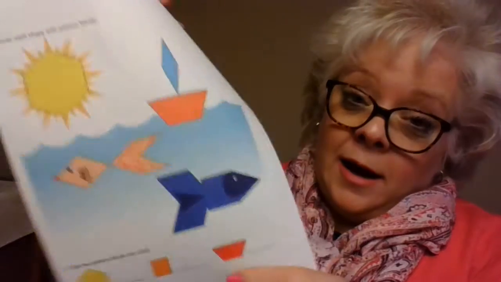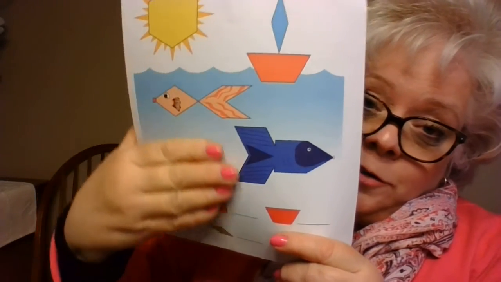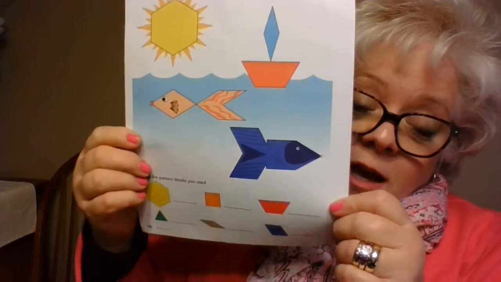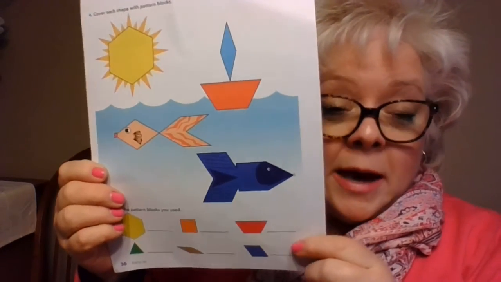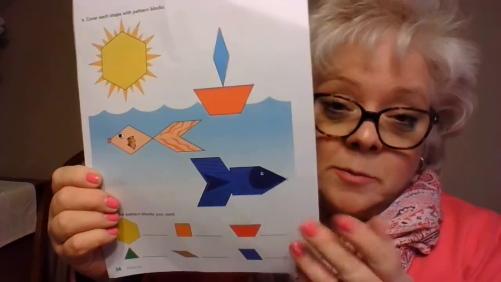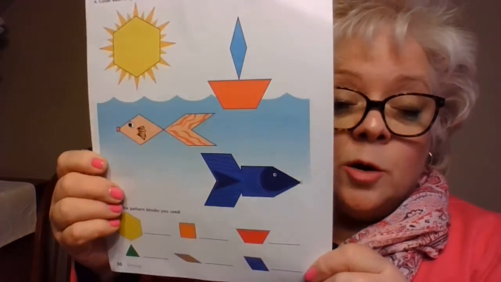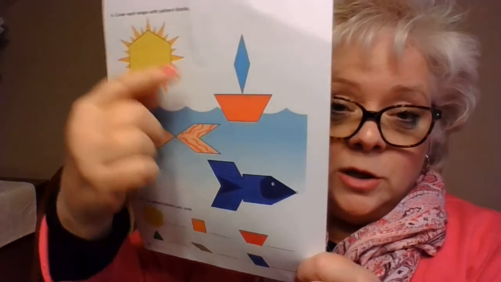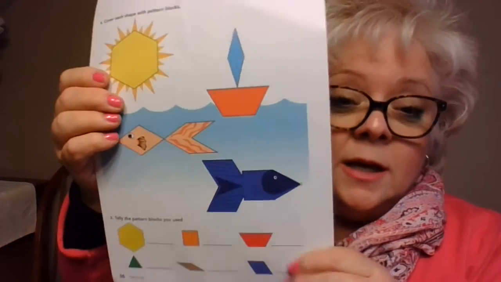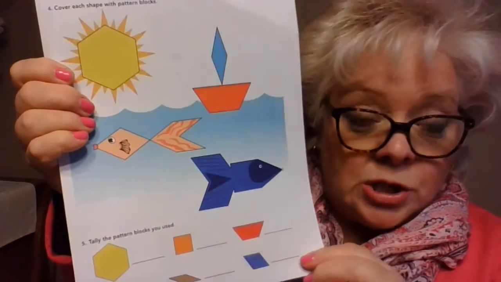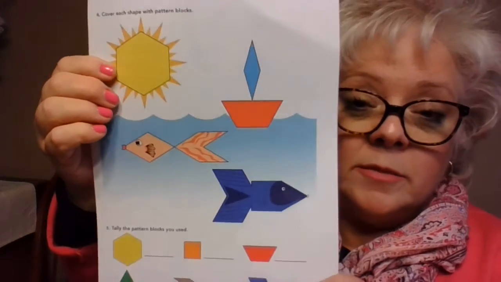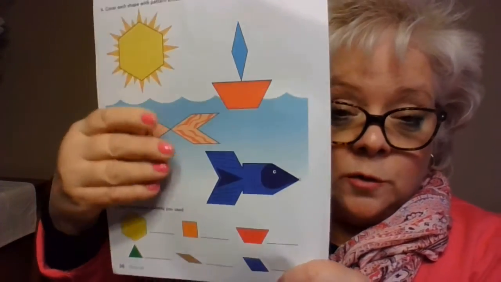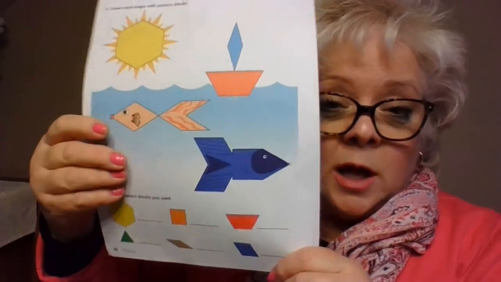Now, I didn't have all the blocks for you to have, so you might have to do some fancy eyeball work. Or if you have pattern blocks at home, some people call them parquetry squares or parquetry blocks, you may use them because they're usually the same colors, shapes, and sizes. If not, we can wait till we get back to school to go over this page and use our blocks.